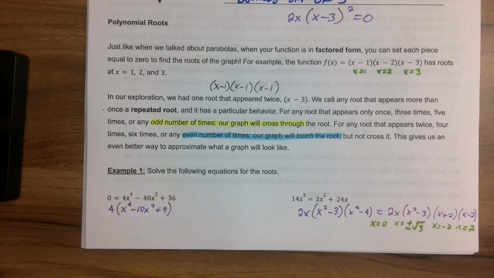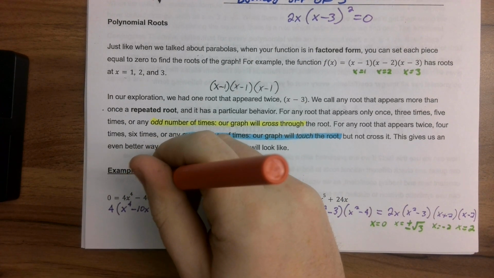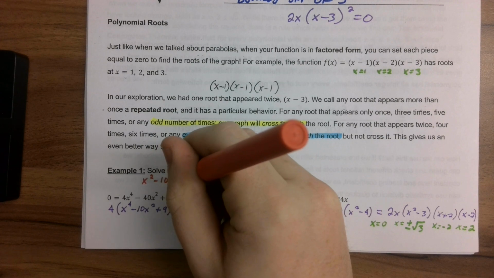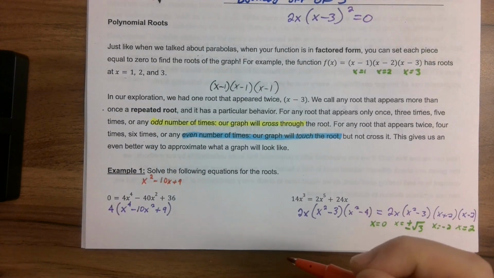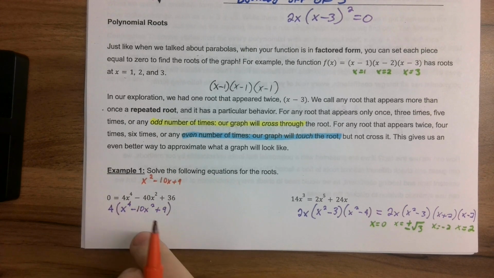Think about it like this. If it was just x squared minus 10x plus 9, we would know what to do, right? Don't be afraid of some extra exponents in these, y'all. If it looks like a trinomial, factor it like a trinomial, or at least see if you can.